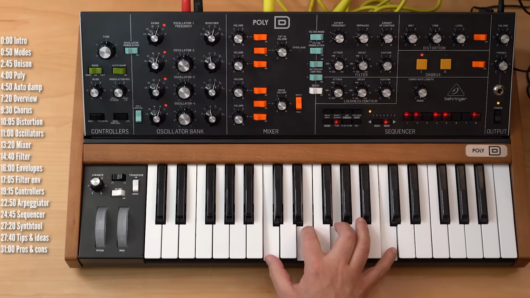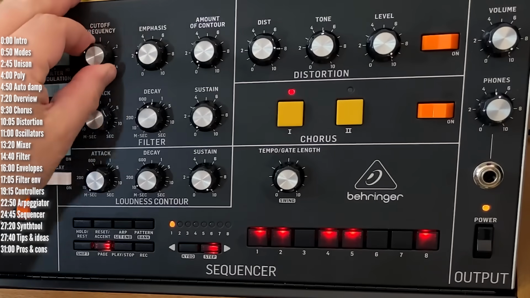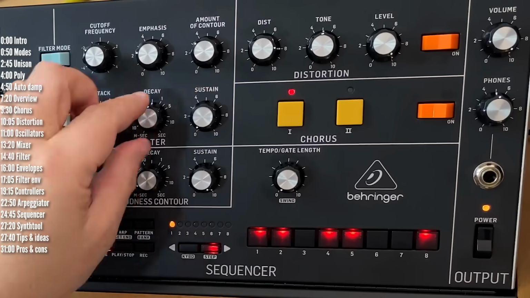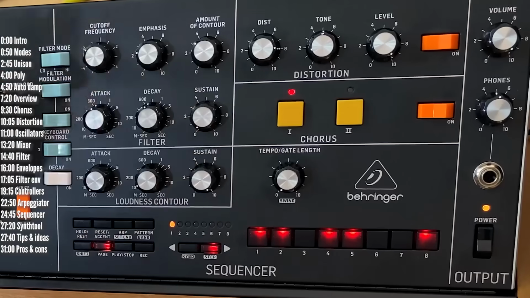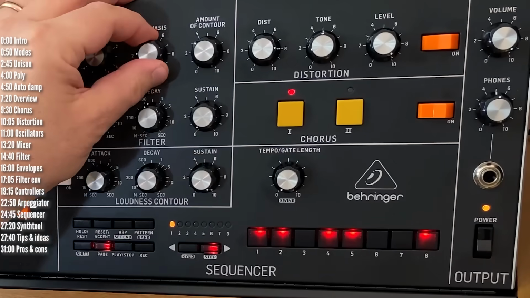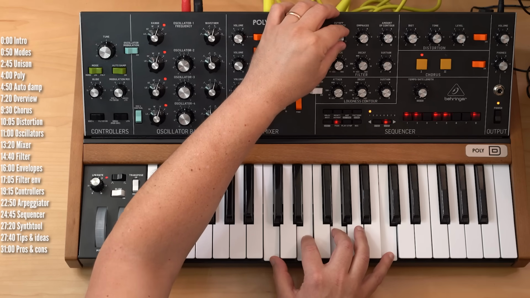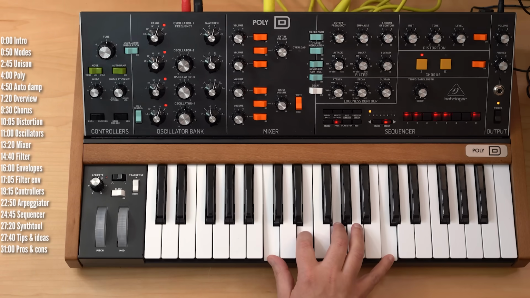You can play multiple notes at once, so you certainly want to enjoy rise style sounds. To get that effect, just set contour to taste with slow attack and decay settings and 0 sustain, or to taste as well, emphasis as well to taste, and you have a quick rise.